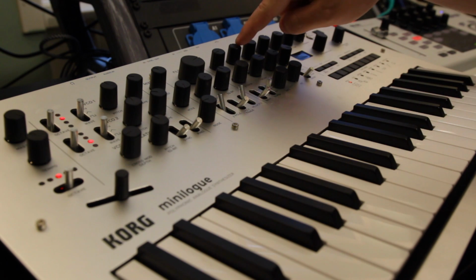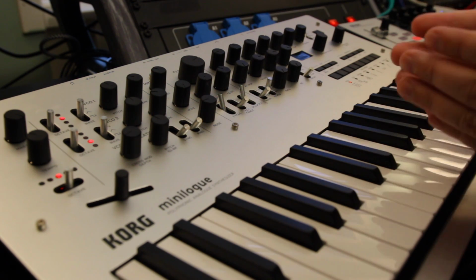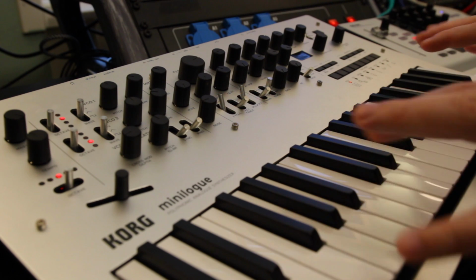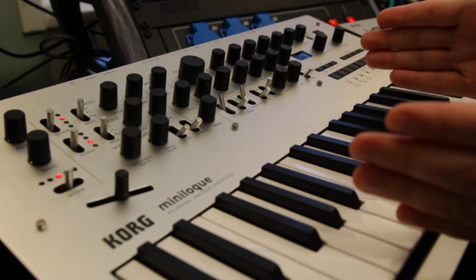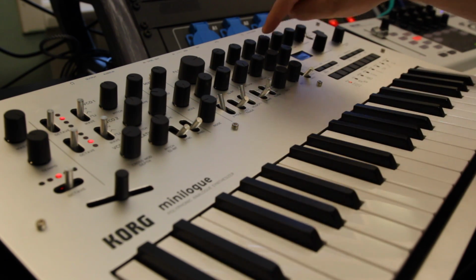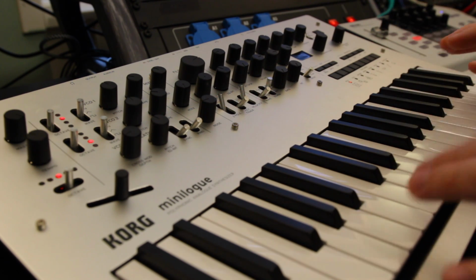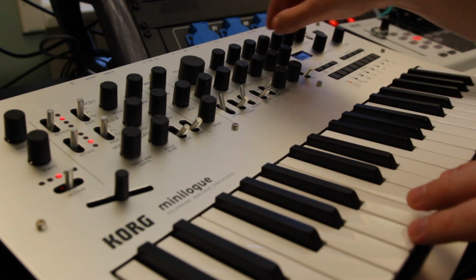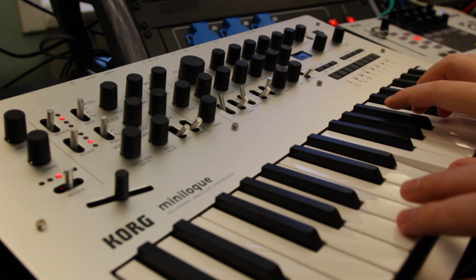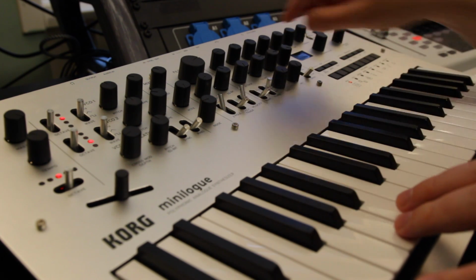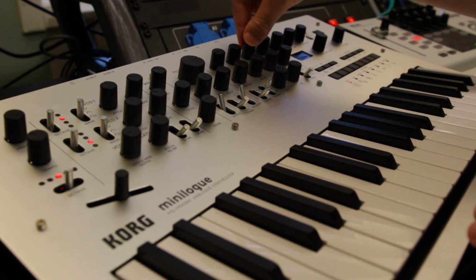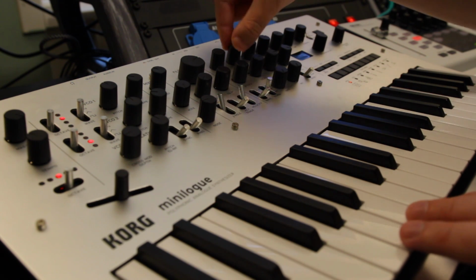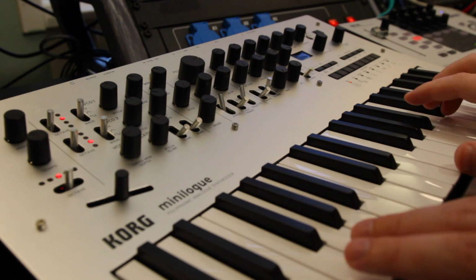So as you can hear, with the decay and sustain, you basically decide how long, it's not how long it is, it's more how much body the sound will have until it fades away, and the release kind of decides how fast it'll fade away. Turn the release down. So now we have the sustain at about 1 o'clock, the release about 2 o'clock, and the decay about 1 o'clock.